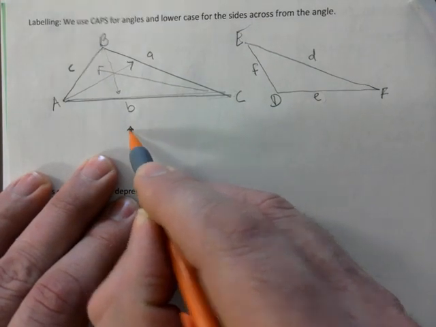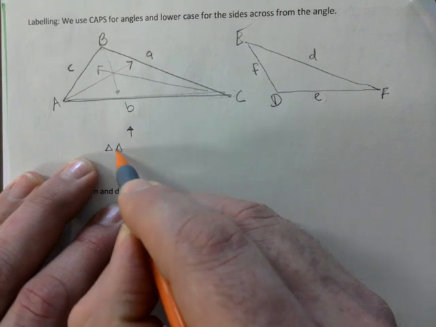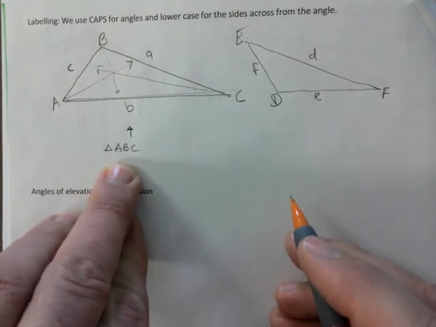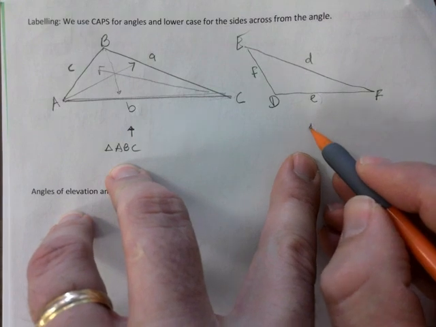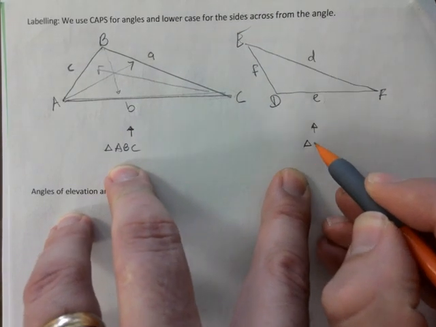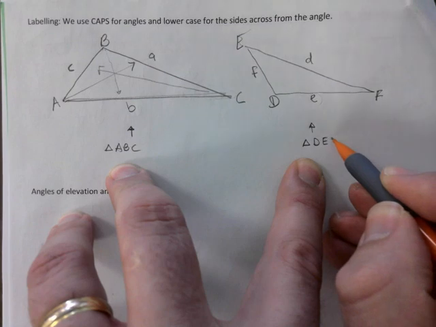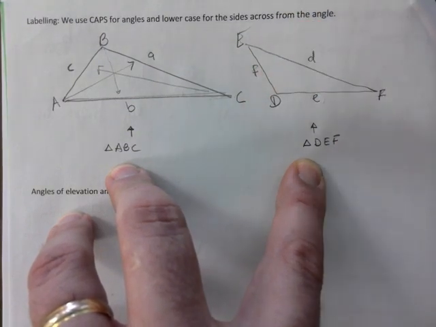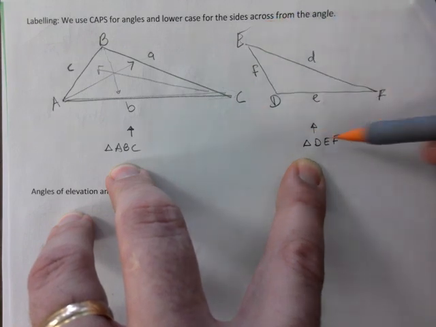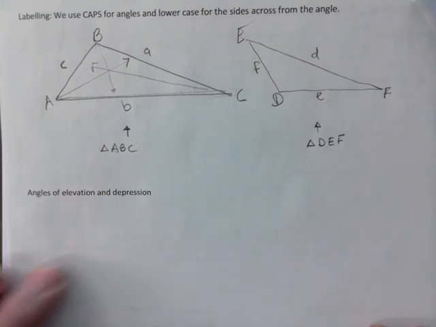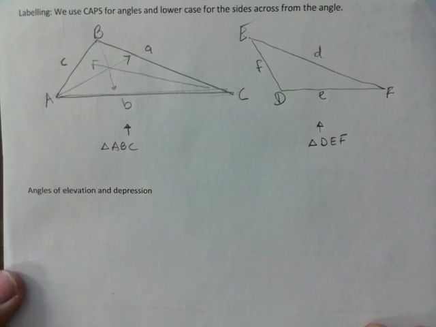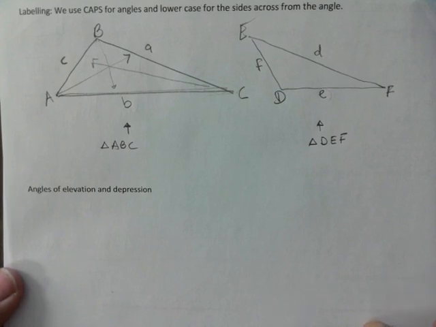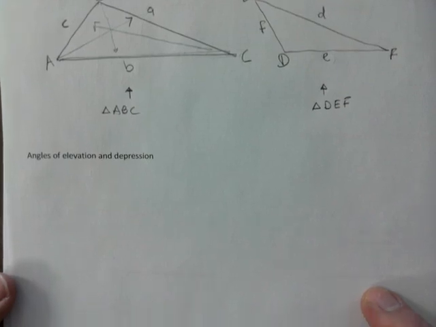This one right here would be triangle ABC, and this one right here would be called triangle DEF. So can I call it triangle FED? Sure. You can go the other way, right? So that's all good. Still review, by the way, this is still review. But that's all right. I think you can handle some review.